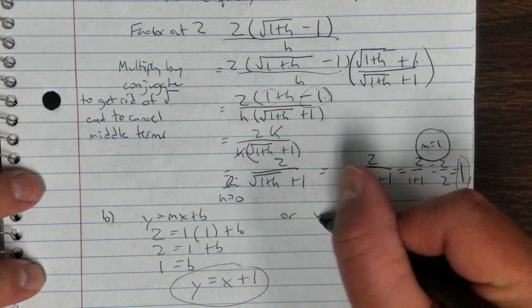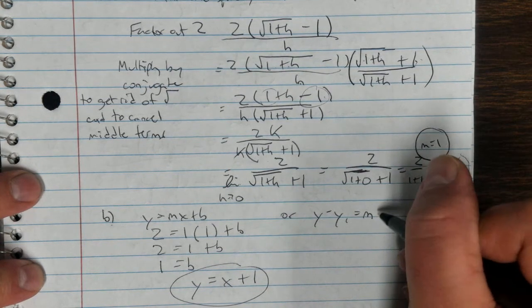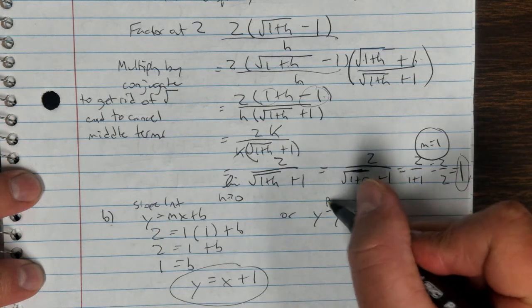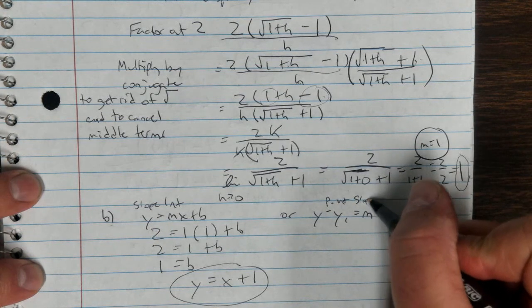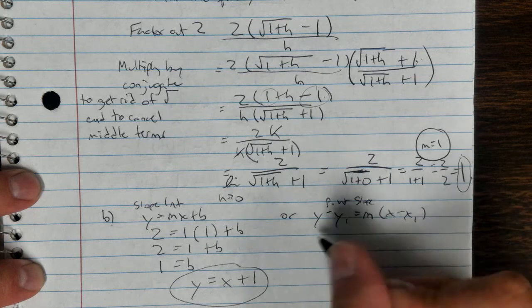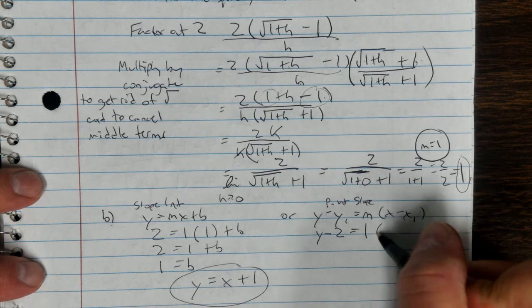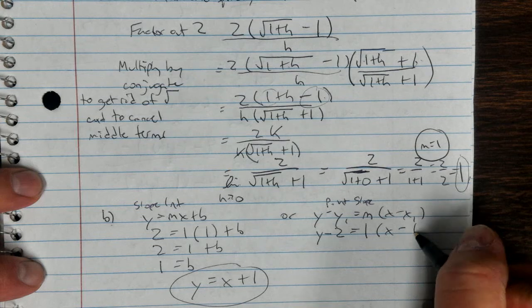Just as a reminder also, you could have used the point-slope formula. This is the slope-intercept, this is your point-slope. So this would have been y minus 2 equals 1 times x minus 1.